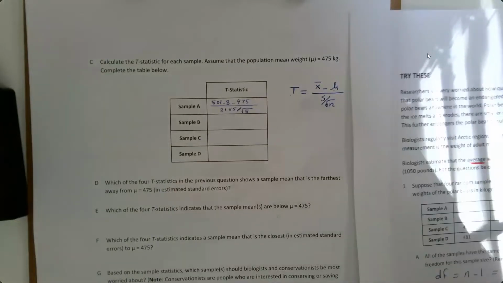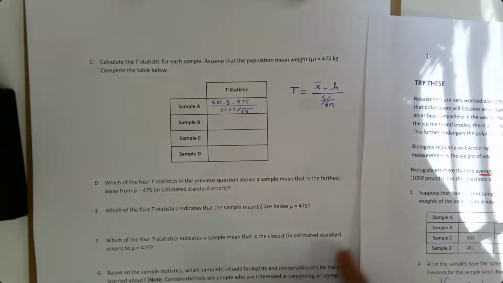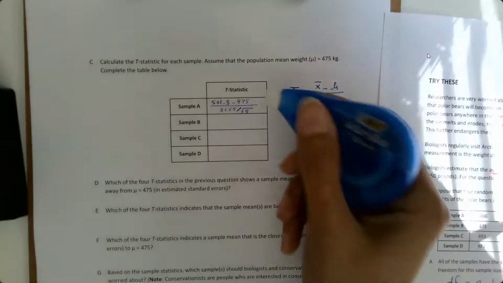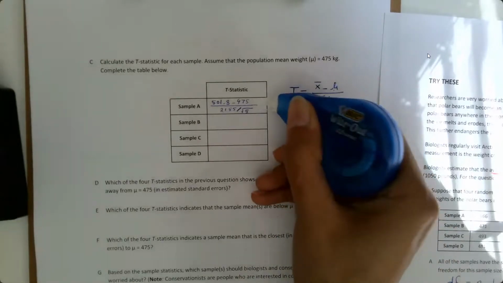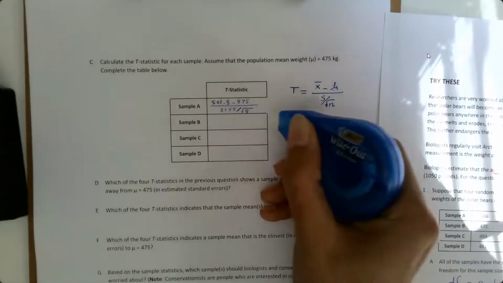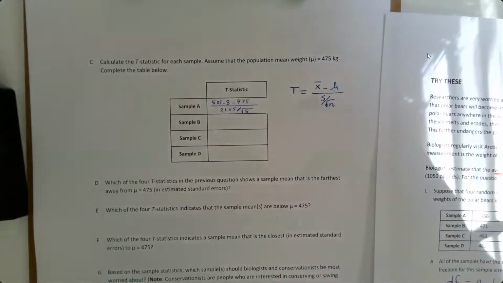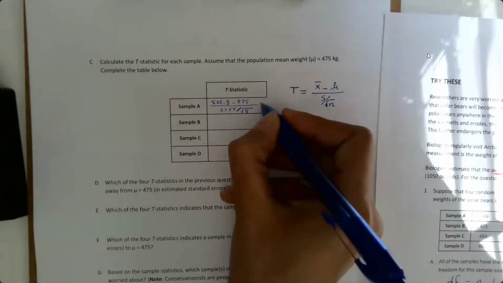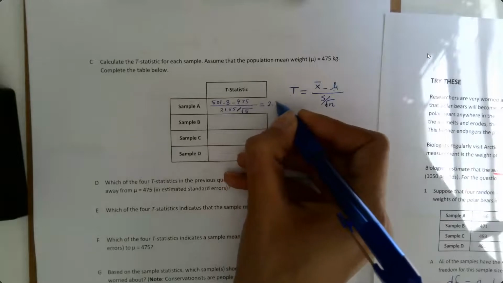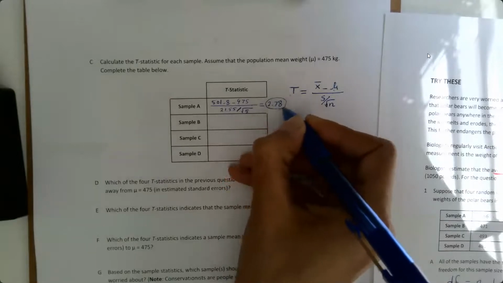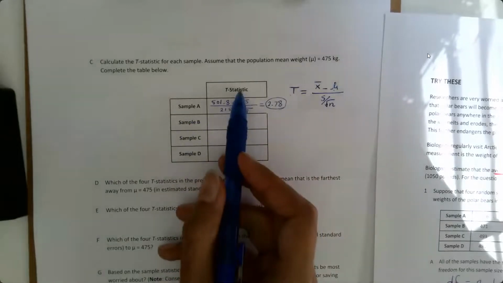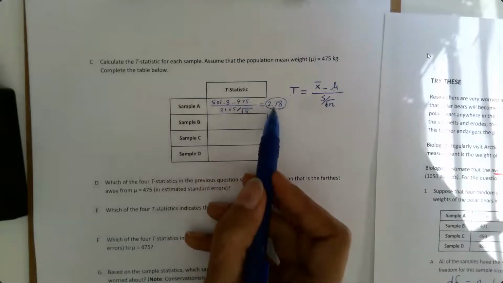If we do the calculation using our calculator, this is equal to 2.78, the t statistic for the first sample.